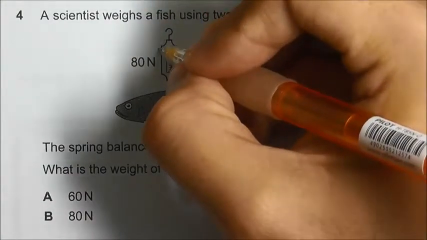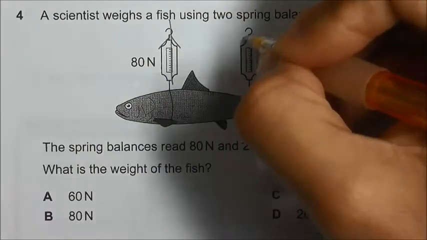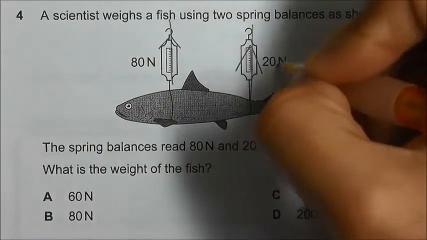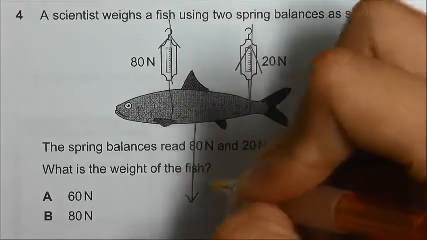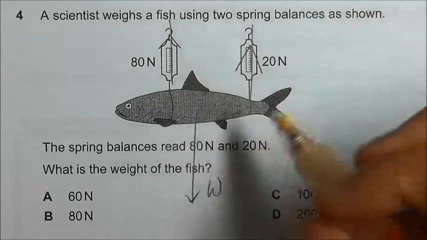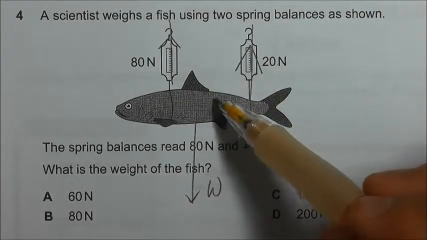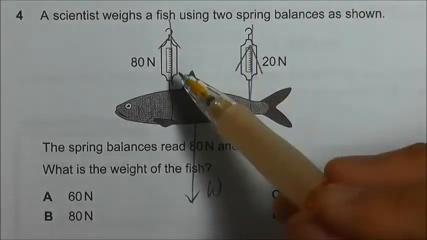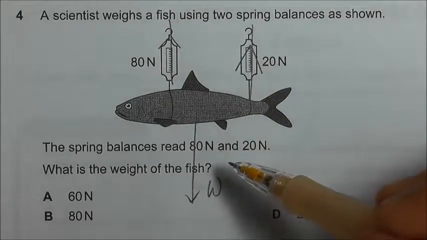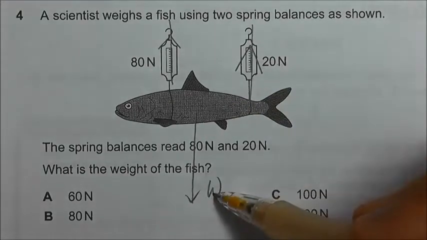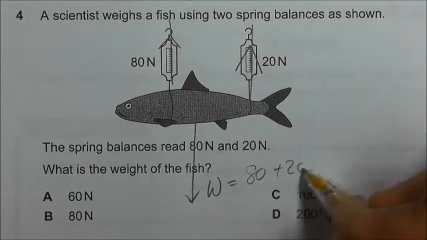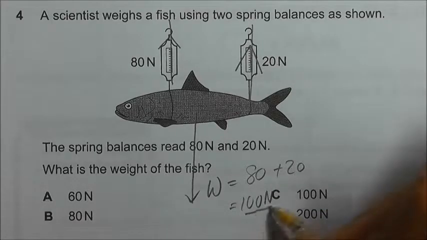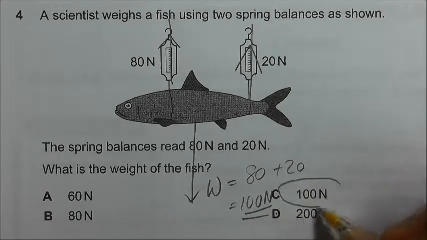Okay, now let's look at this fish. There are altogether 3 forces acting on this fish. It will be an 80 Newton upward force here, 20 Newton upward force here, and we have a downward force, which is the weight. This fish is being balanced by these 2 spring balances, so we can say that it is in equilibrium. The downward force must be equal to the upward force, so the weight should be 80 plus 20 equal to 100 Newton. Answer C.